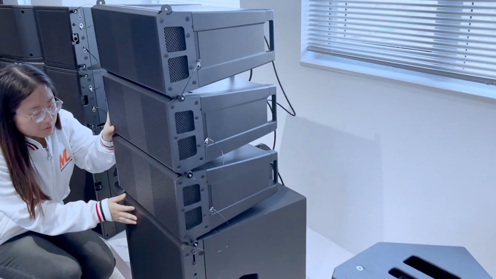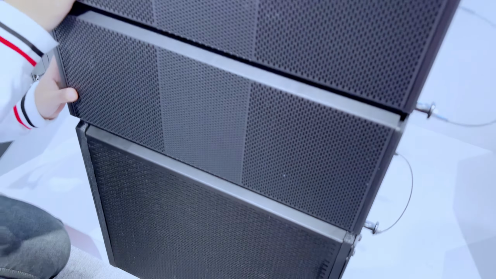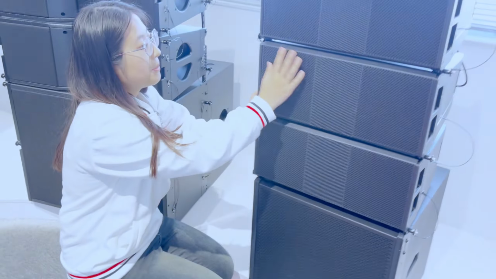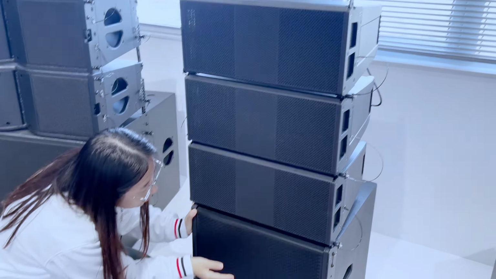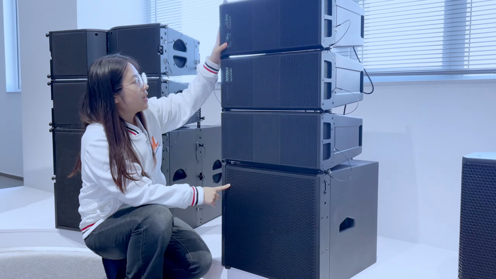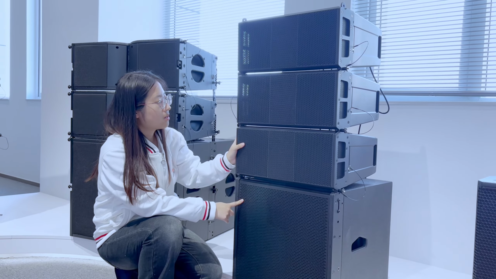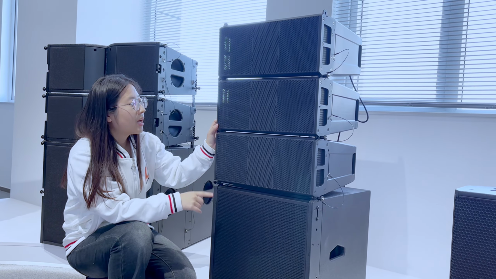When you see the line array, it means you won't only see the small parts here, but also a very big part, just like this. This one we call the low frequency units, and the small parts like this, they look very similar. We call this the middle and high units here.